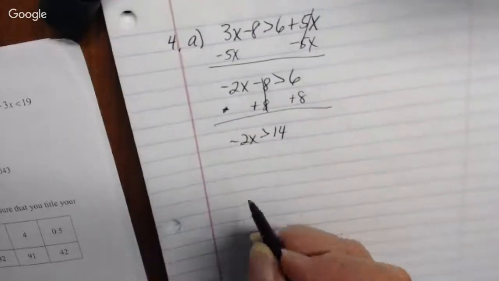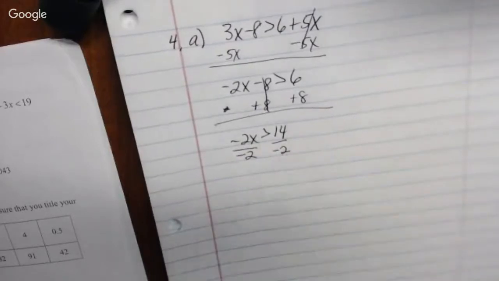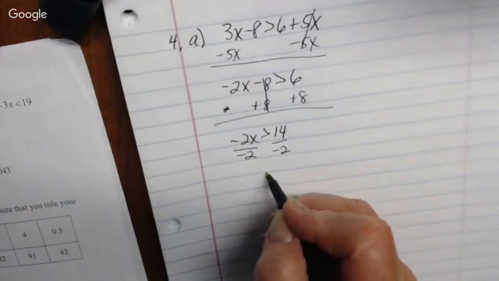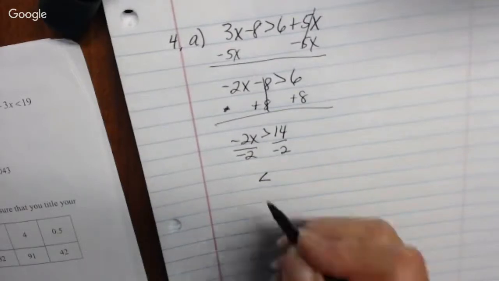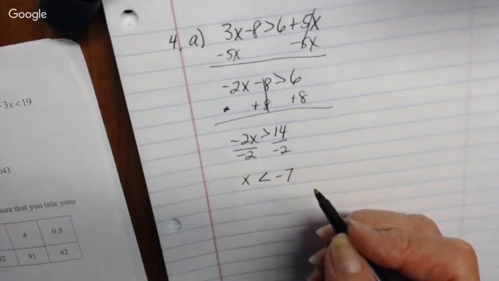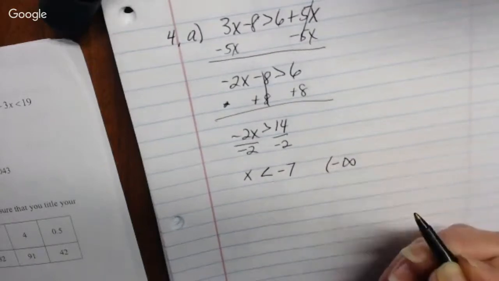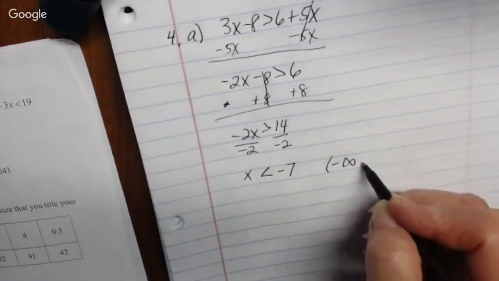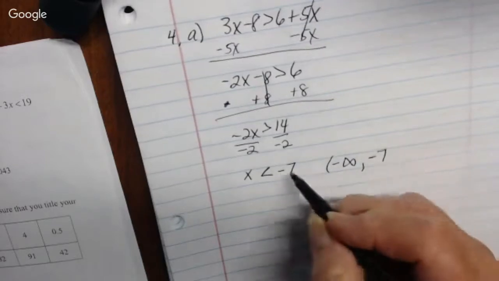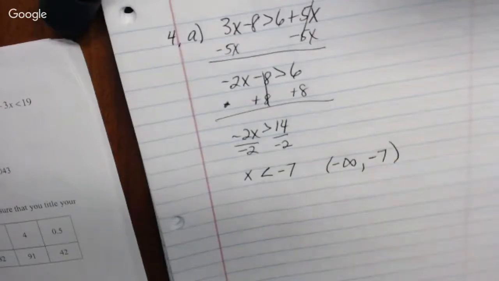Now here's my exception. When you divide or multiply by a negative number, your sign flips. Okay, so we get x is less than negative 7 here. And then to write that in interval notation, okay, least to greatest, so you start with negative infinity to negative 7, and you know it's not included, there's no or equal sign here, so that's a parentheses as well. So that's 4a. Let's do 4b.